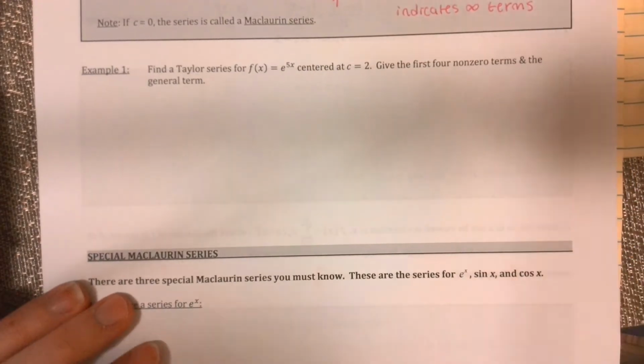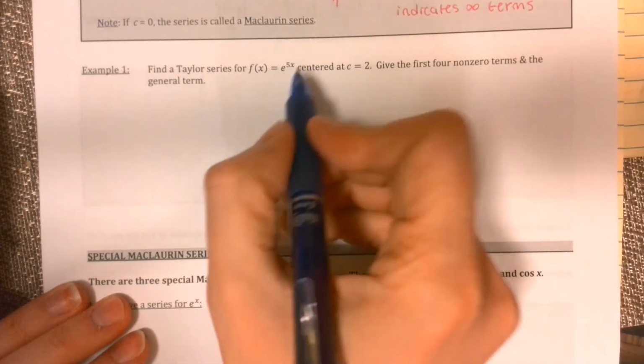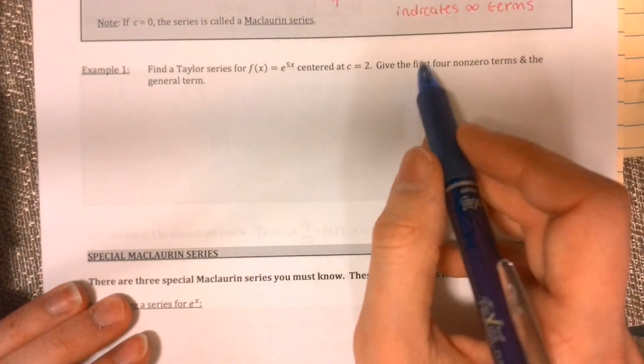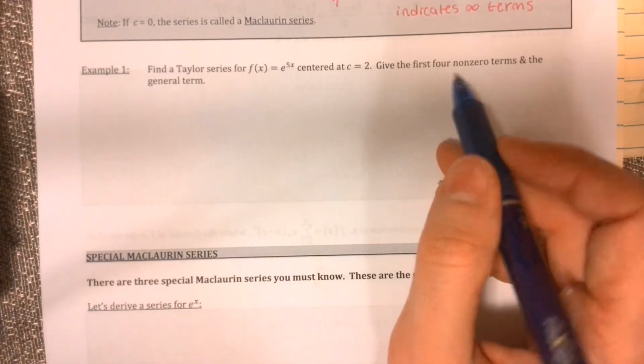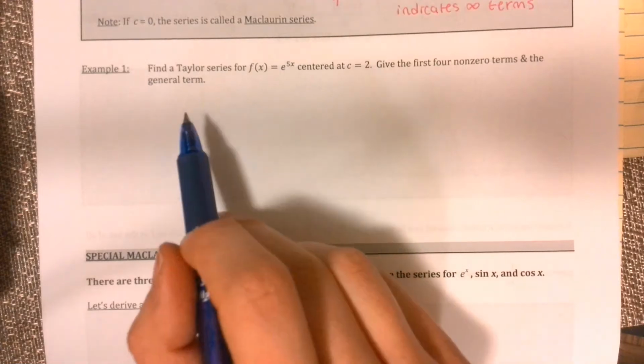All right, well, this is going to be all about looking for patterns. So if I want to find a Taylor series for the function e to the 5x, centered at c equals 2, generally they'll ask you for the first number of terms, usually non-zero, in case we're dealing with something like sine or cosine, where some of the derivatives are 0, and then the general term.